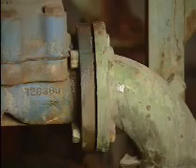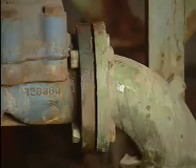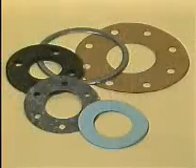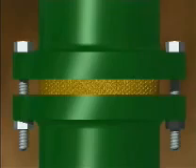Gaskets are commonly used to seal non-moving connecting surfaces, such as pipe flange faces or the two halves of a pump casing. Gaskets are made of compressible materials that can be squeezed. When a gasket is squeezed between two connecting surfaces or sealing surfaces, the compressibility of the material allows the gasket to form a seal. This illustration shows a gasket between two sections of pipe.